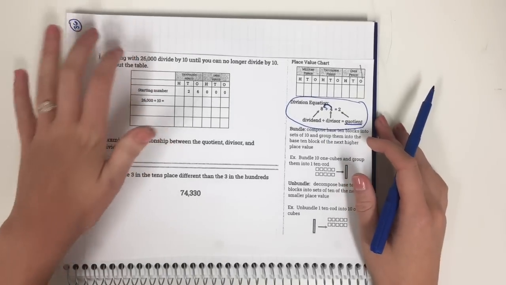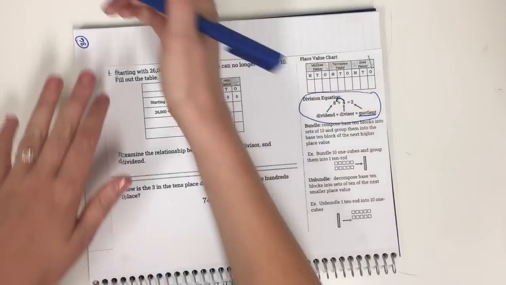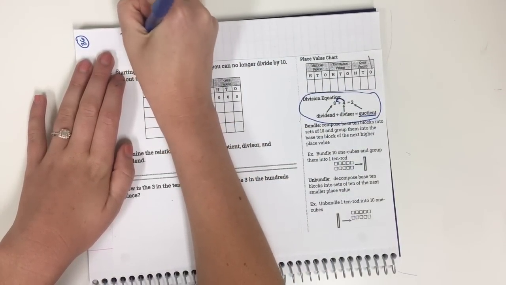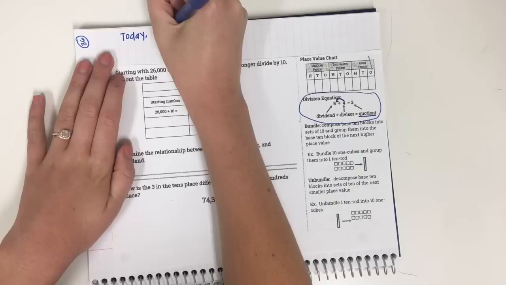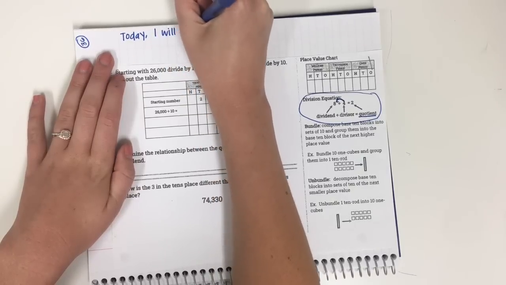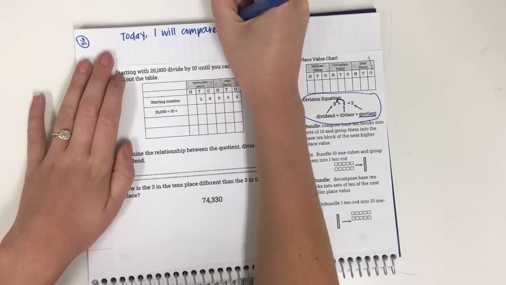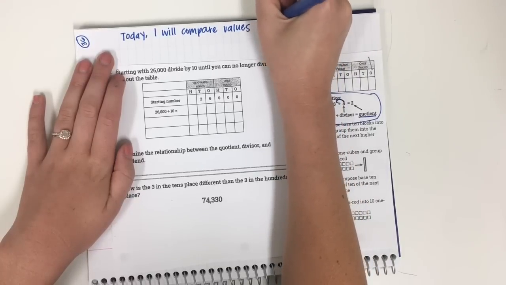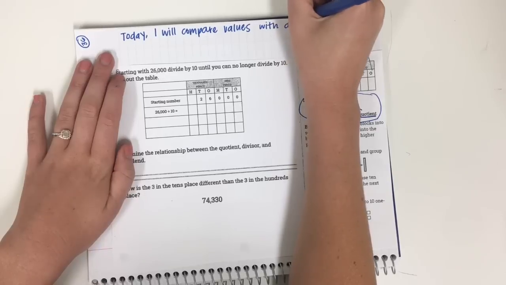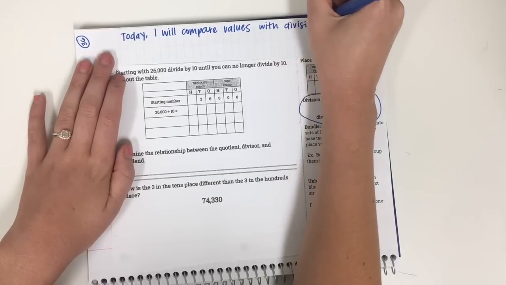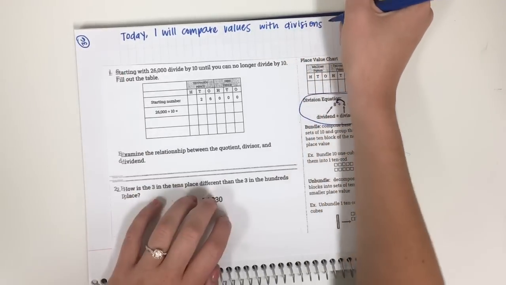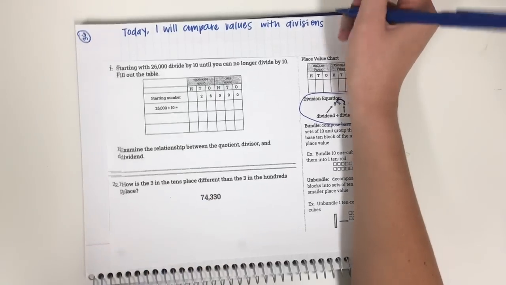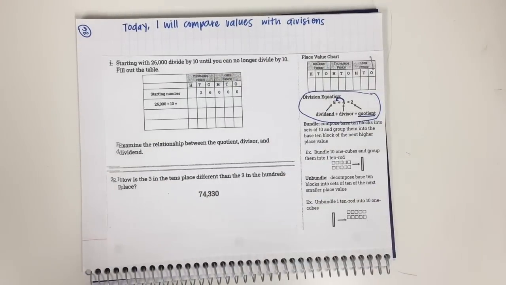Okay, so let's write our objective up here. Today I will compare values. This is going to be a good entry point for tomorrow's lesson. We're breaking up lesson 4 into multiple parts. Okay, let's take a look.